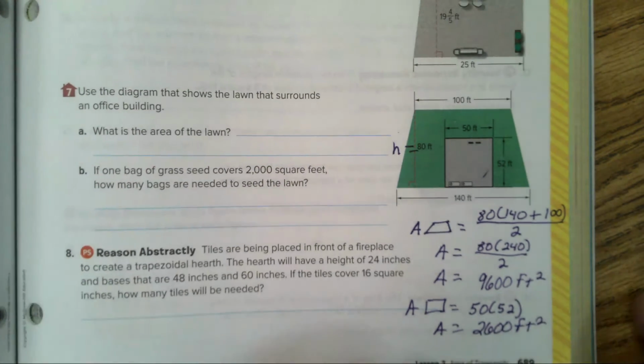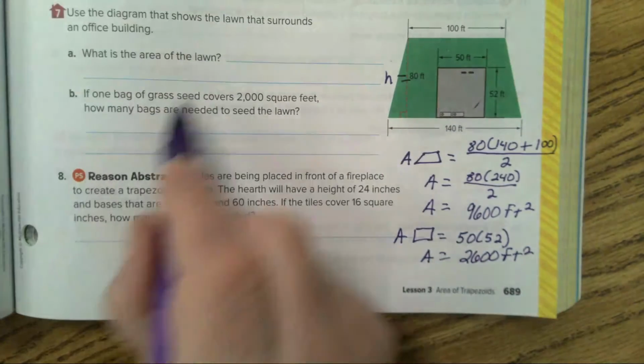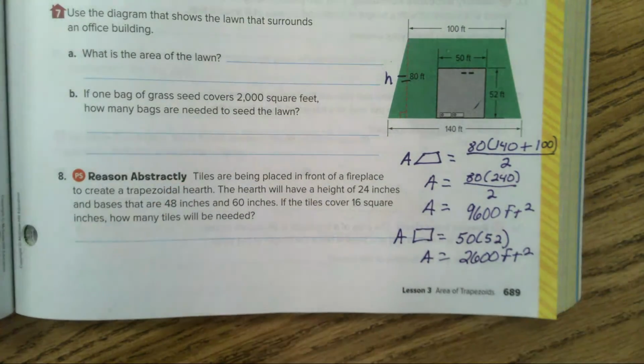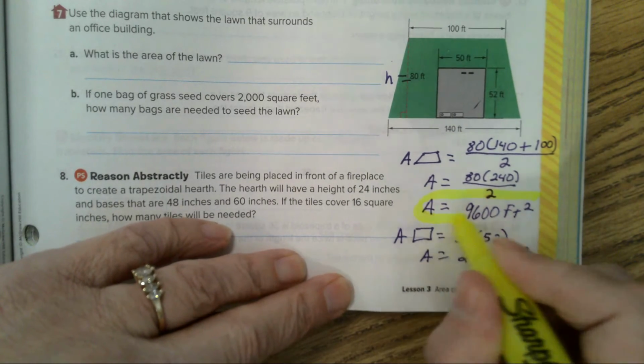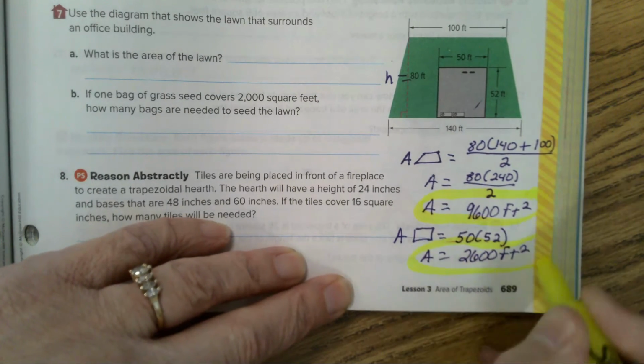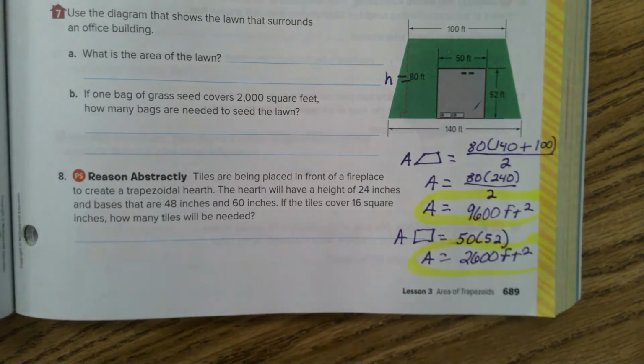Now, who remembers, what do we have to do now to find the area of the lawn? What do we do with these 2 answers? What am I going to do with the area of a trapezoid and the area of a rectangle? This is like an I learn question. Yeah. Subtract them. So that's what we're going to do.